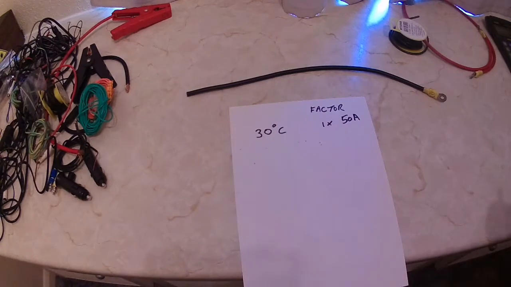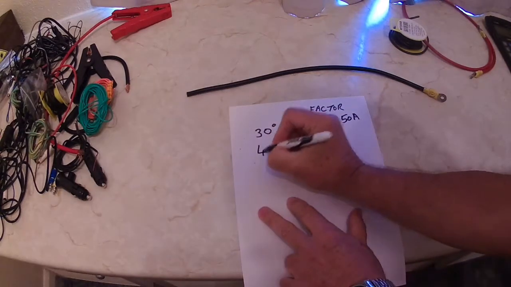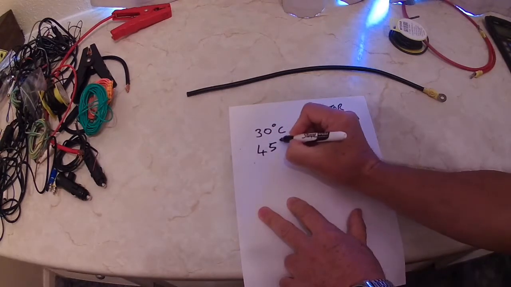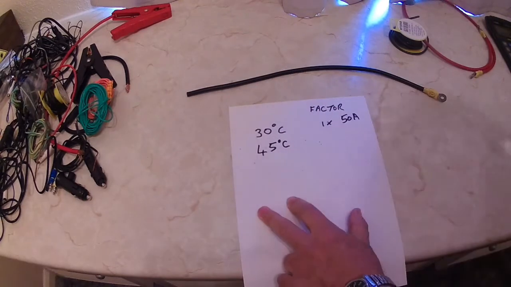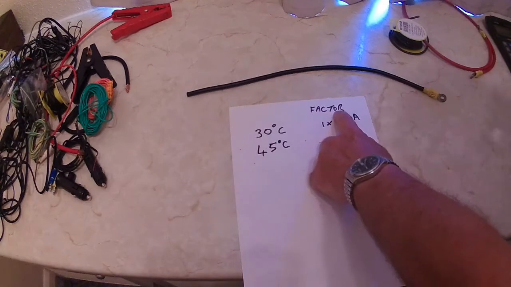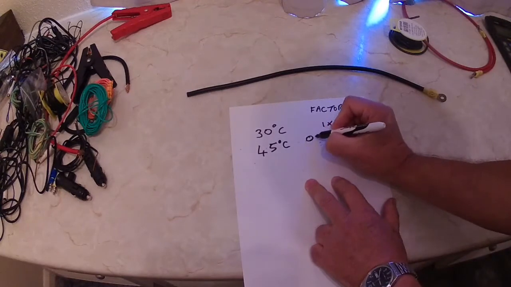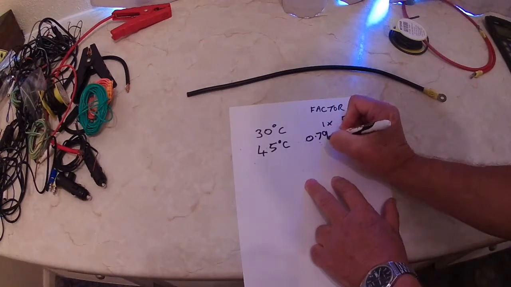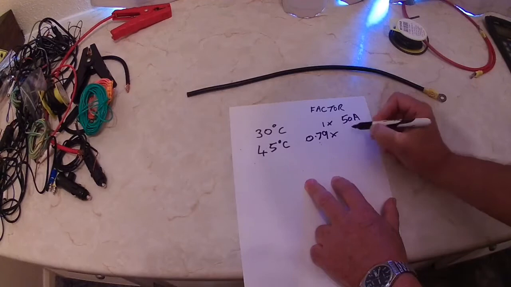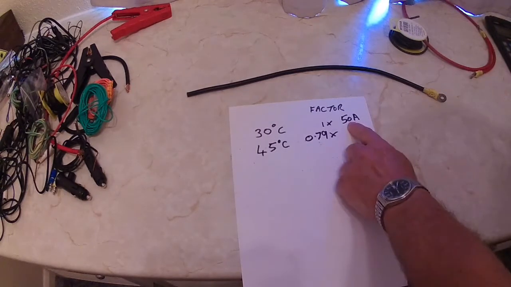Now, if the temperature is at 45 degrees C in your van, then the correction factor, or derating factor as it's sometimes called, is 0.79 times 50, the original current.